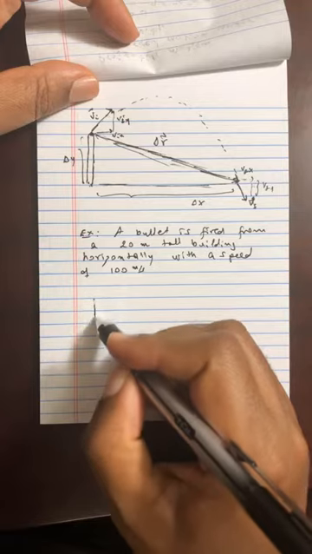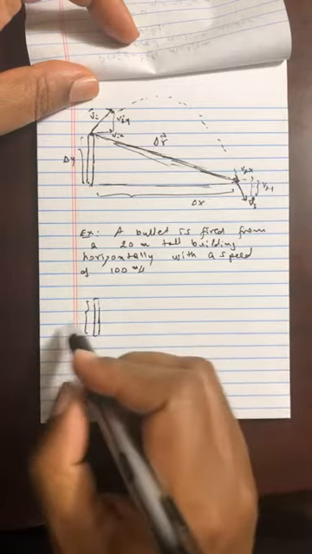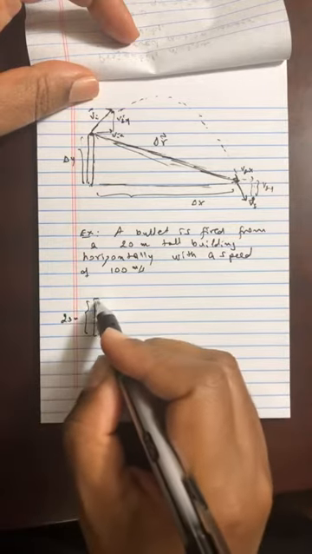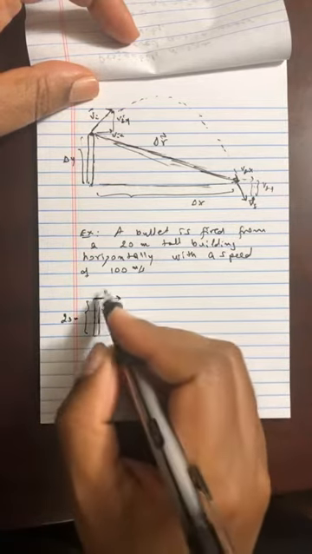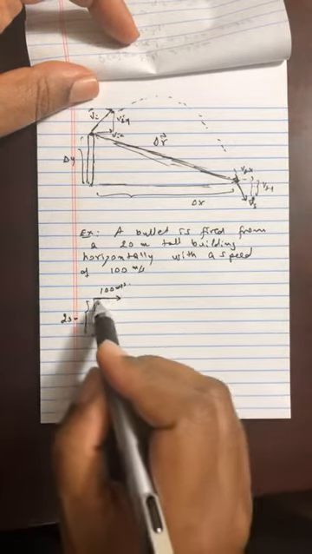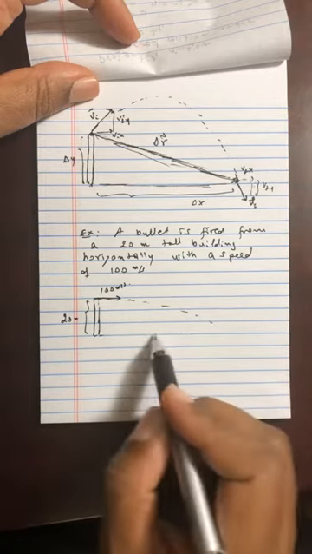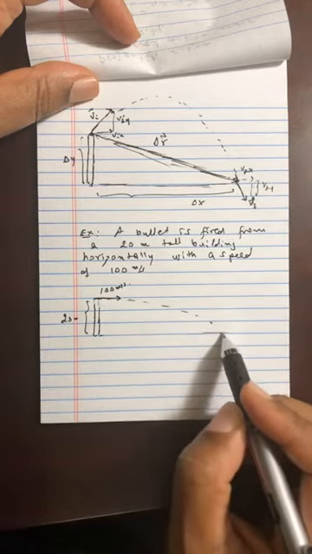We have the 20-meter tall building over here. This is 20 meters, and then it's being fired horizontally with a speed of 100 meters per second. Okay, so what's going to happen is, of course, it will fall somewhere over here.